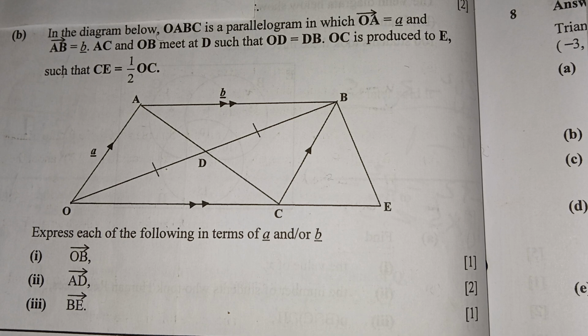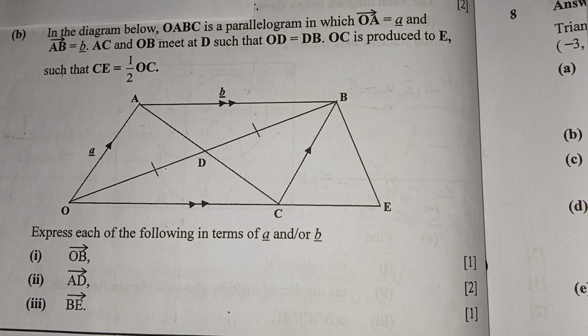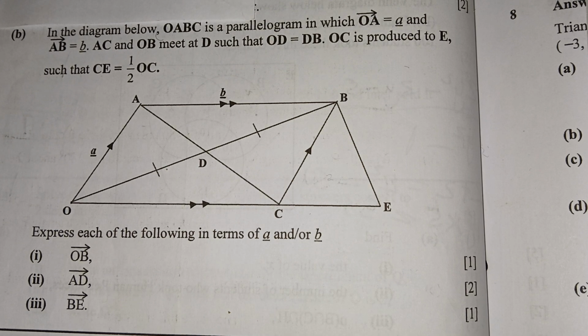In the diagram below, OABC is a parallelogram. Very important, in which OA is equal to A and AB is equal to B. AC and OB meet at D such that OD is equal to DB. OC is produced to E such that CE is equal to half OC. Then now we have the questions that we're supposed to do. The question is very clear.